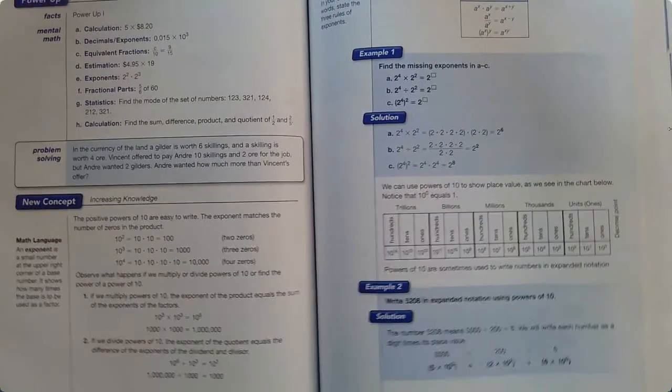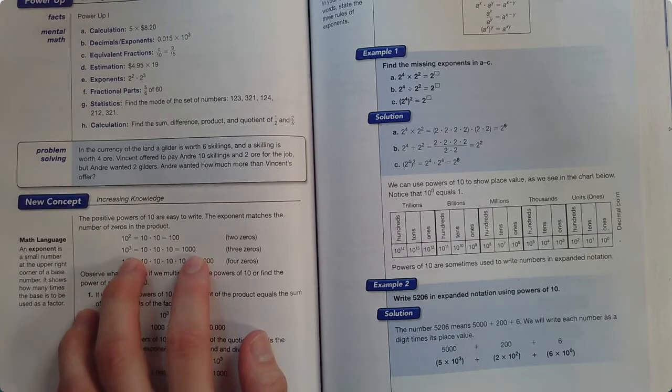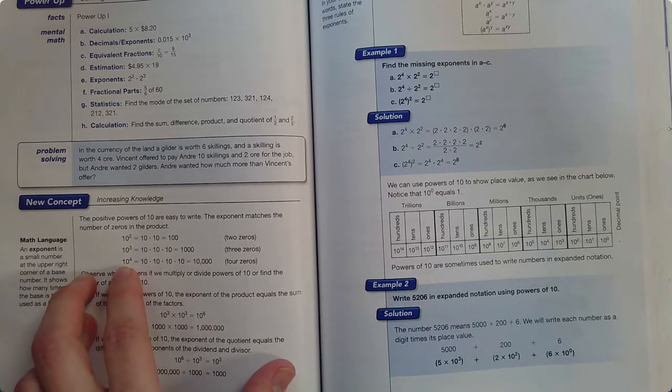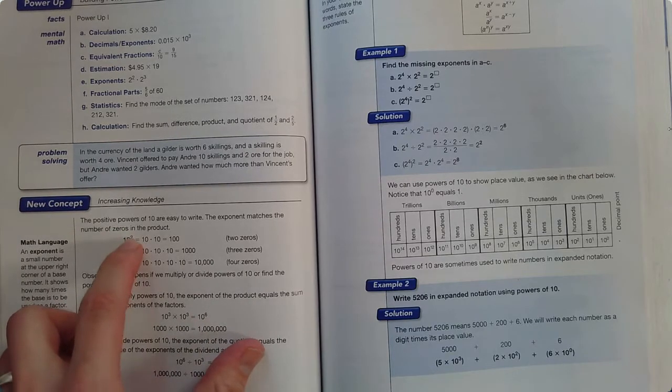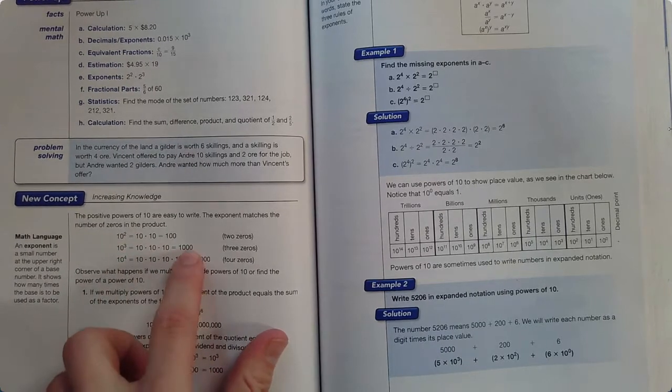Now, specifically when we're talking about 10 times 10, 10 times 100, when we're talking about 1,000, that's 10 cubed. If we're talking about 10,000, that's 10 to the power of 4, okay? And it's pretty easy, right? 10 to the power of 2, there's 2 zeros, 1, 2 zeros. 10 to the power of 3, 1 and 3 zeros, okay?